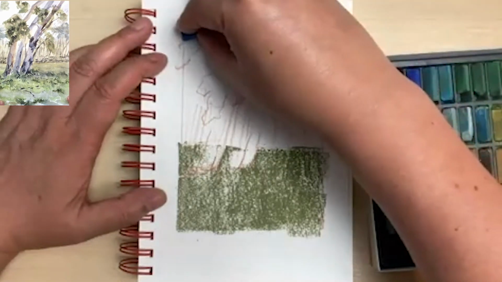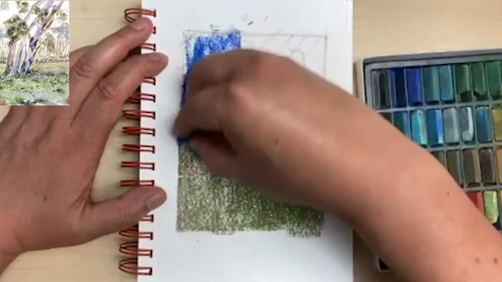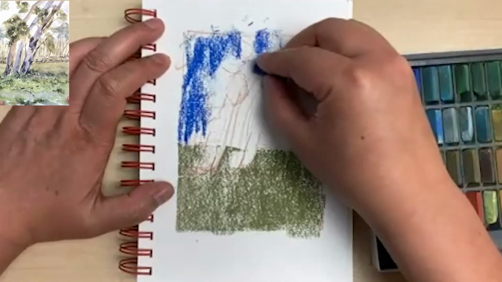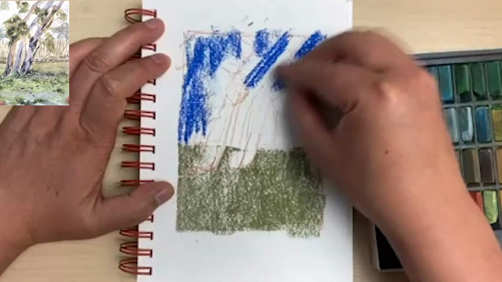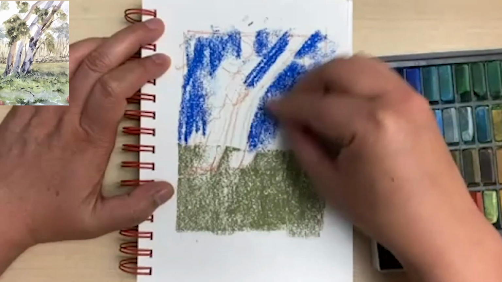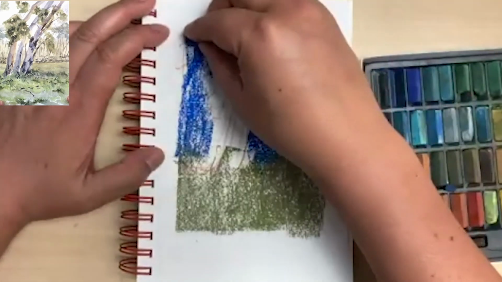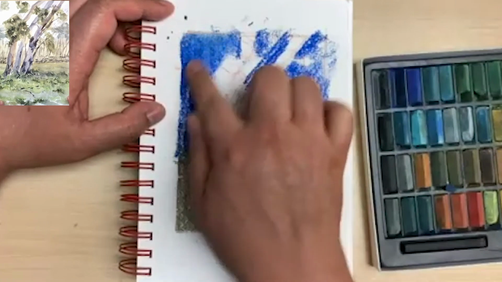So you know what? I'm going to make it this dark. Maybe too dark, I can always bring it back. I'm going to do a little blending. I'm going to organize the color.